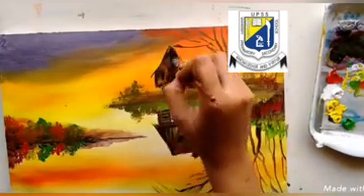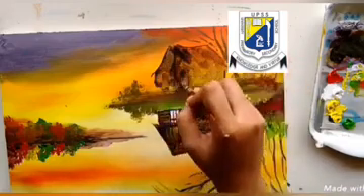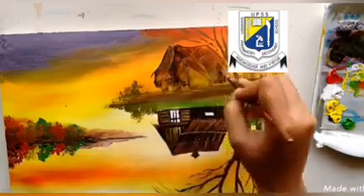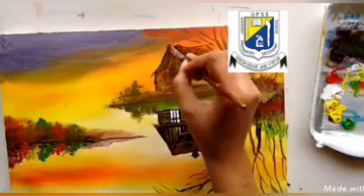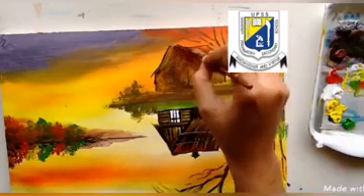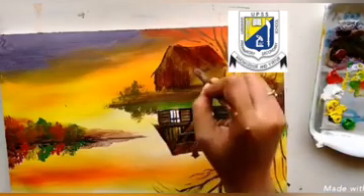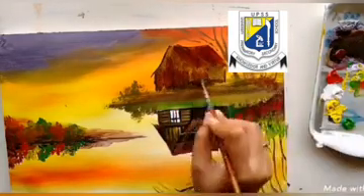He's almost done with his work, but he also has to do some detailing on the reflection on the water, because when it comes to a river scene or sea scene, the reflection must be indicated, and that is what he's doing right now.